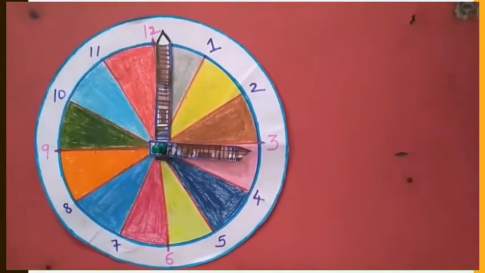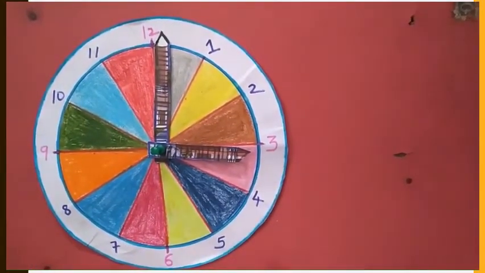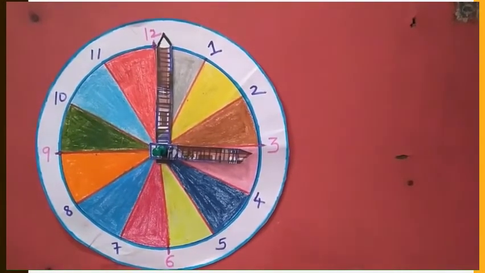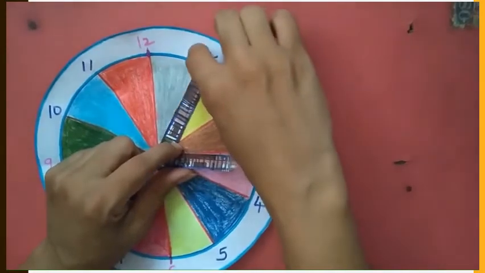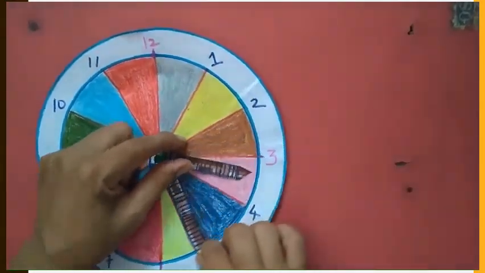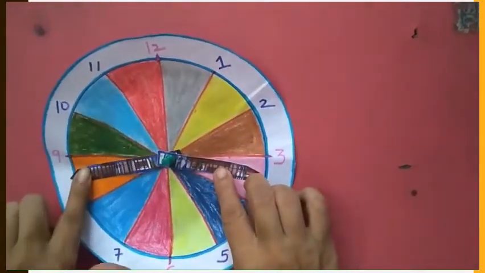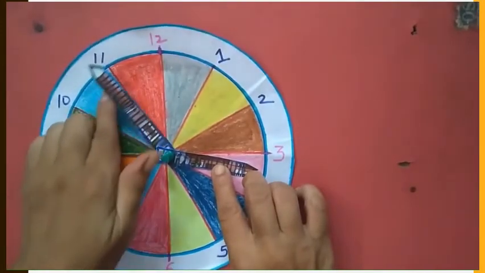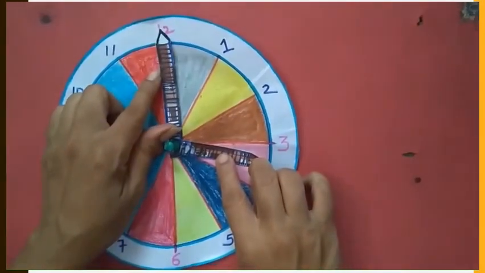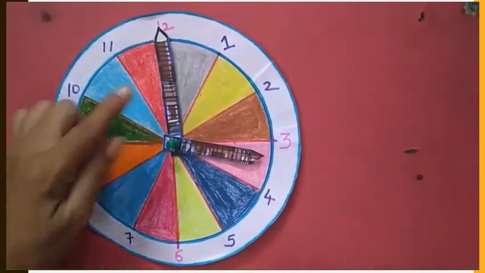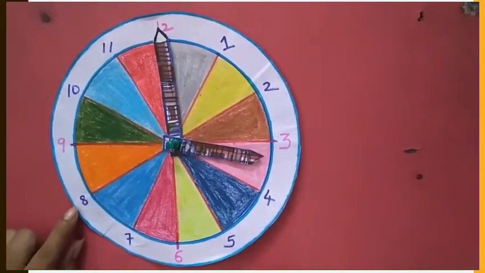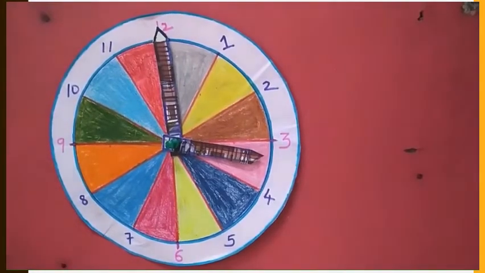So in 1 hour there are 60 minutes because the minute hand has completed one whole revolution, starting from 12, moving like this, and again reaching 12. One whole revolution is completed by the minute hand. So 60 minutes have passed. So 1 hour is 60 minutes.